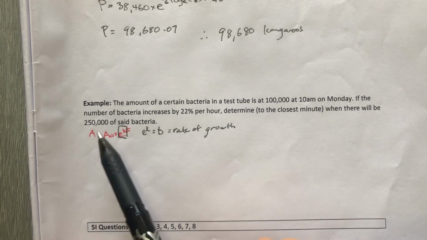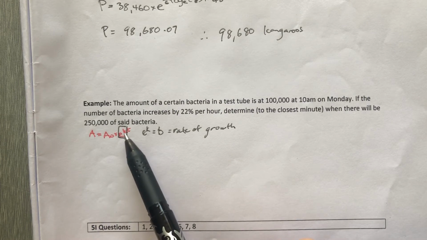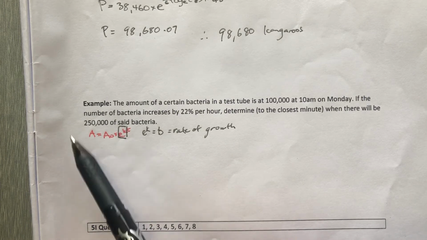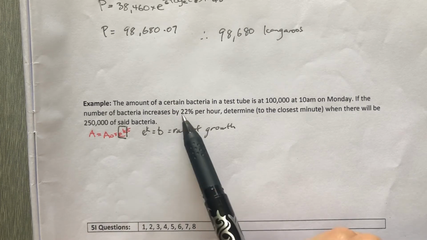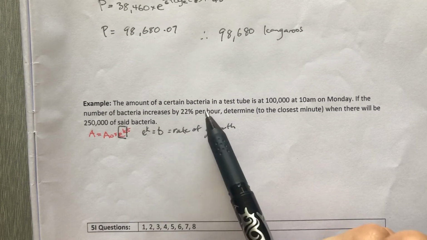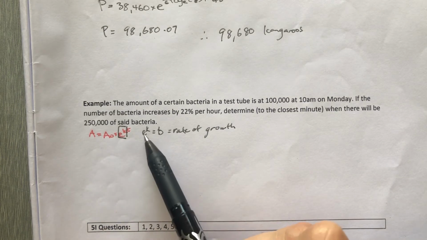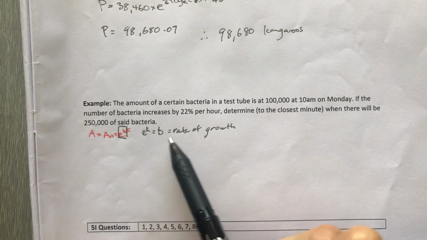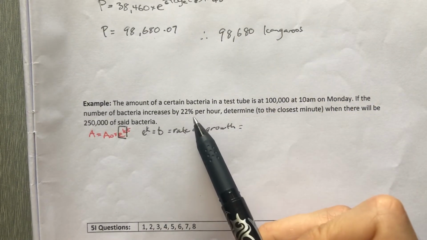So we have been working with this rule here, with the e to the power of kt, but that's only because they didn't tell us how much we're increasing by. This one, they've specifically told us that. So instead of this rule, we can use this, e to the power of k is b, which is the growth rate, and the growth rate we've been told is we're increasing by 22%.